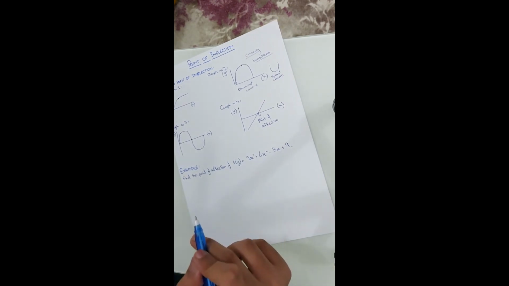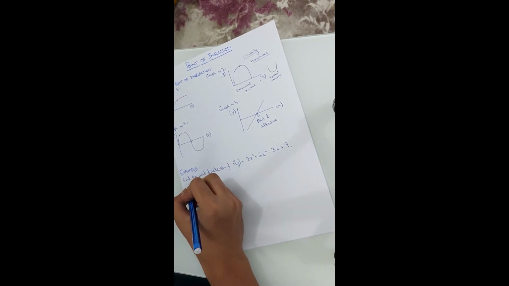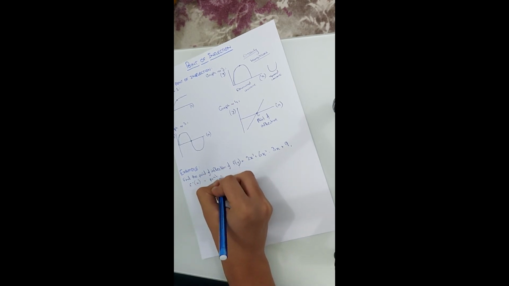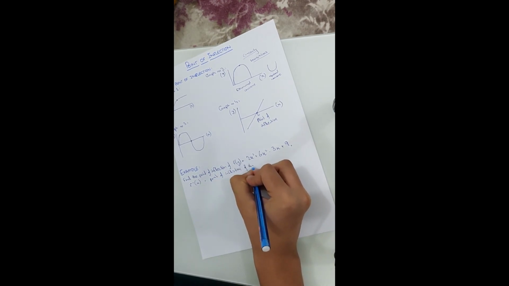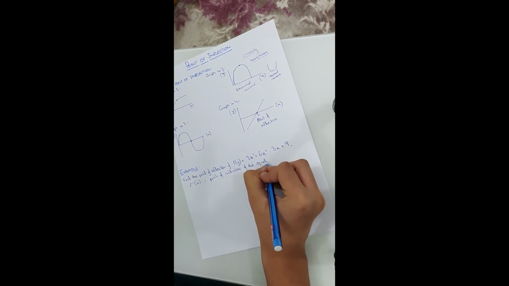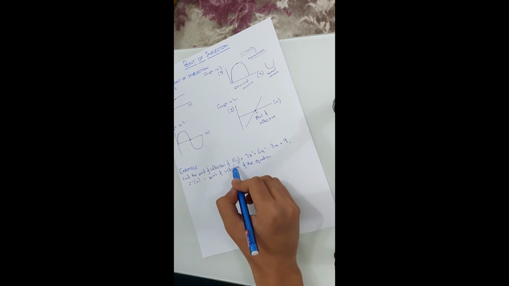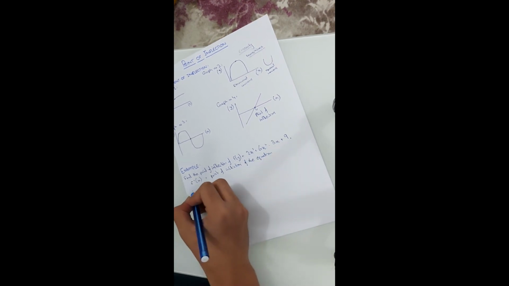The second order derivative always gives us the point of inflection of the equation. So let's find the point of inflection of this equation.